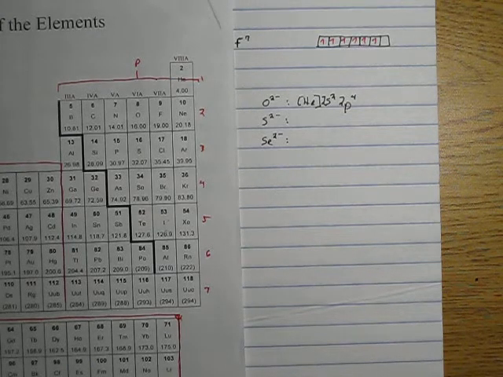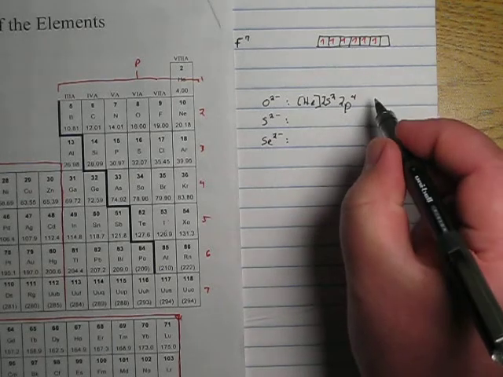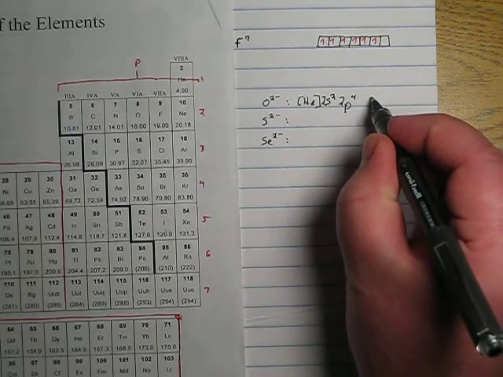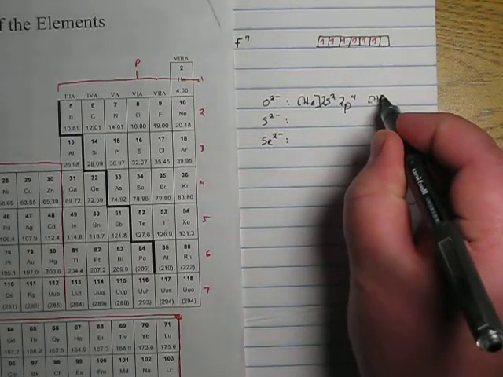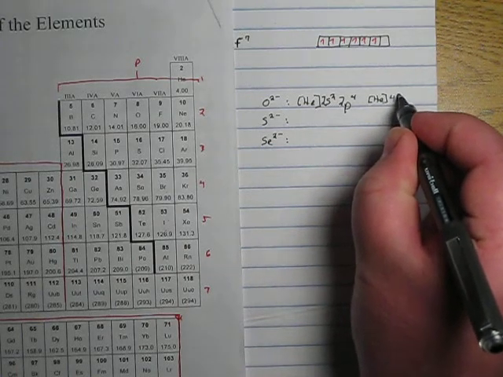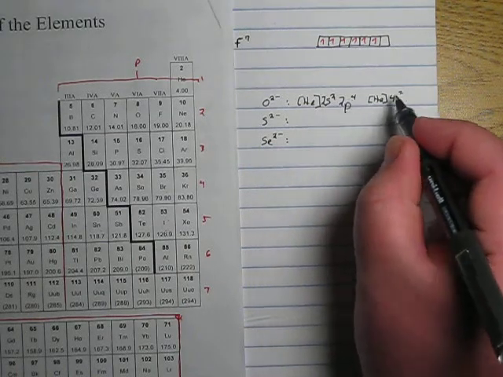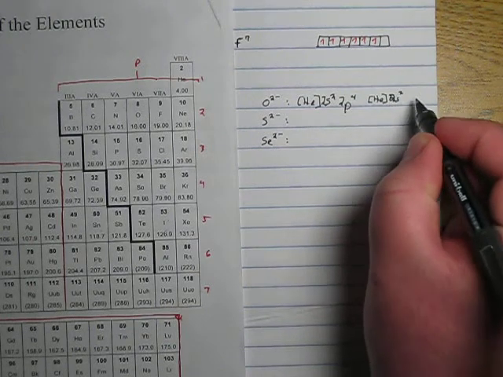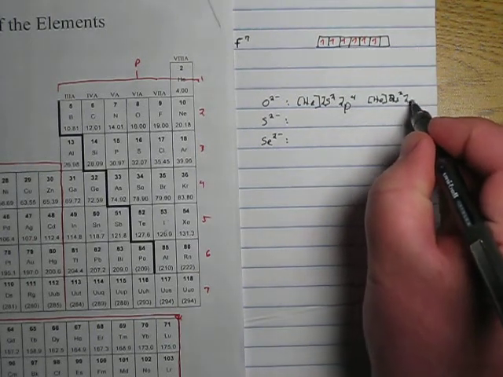Well, they will fill up that p subshell, and so we will get helium core 2s2 2p6.